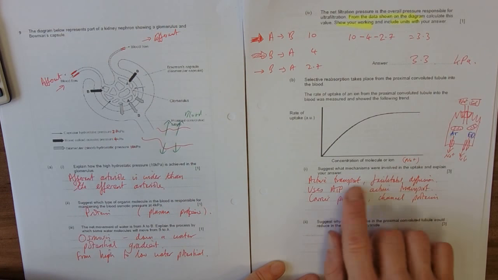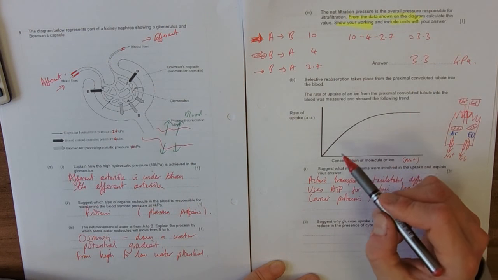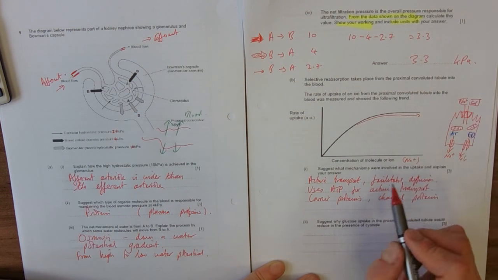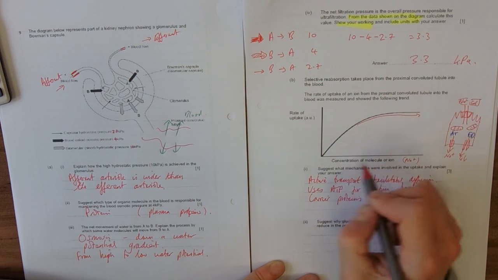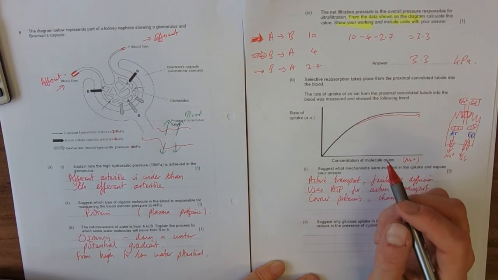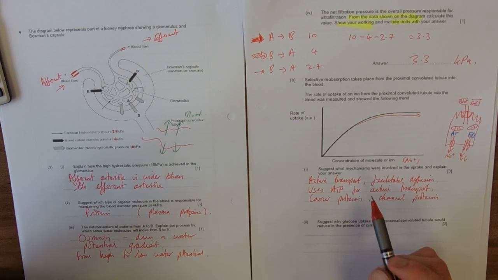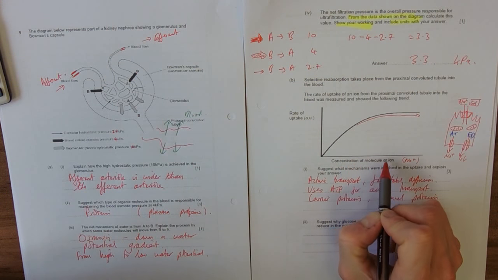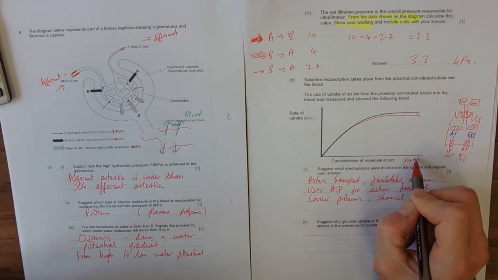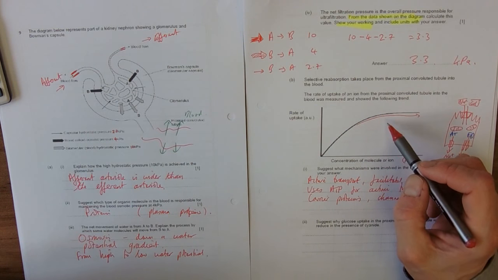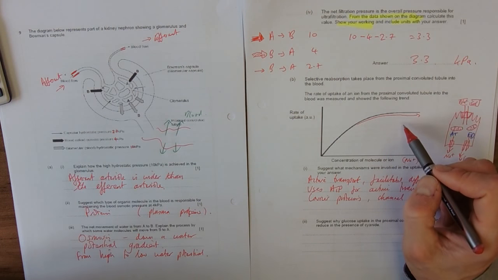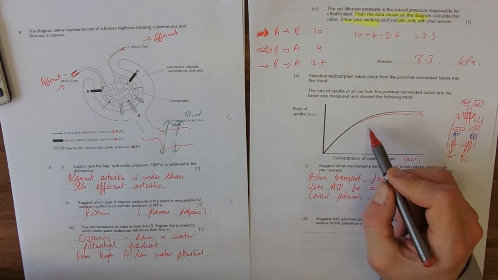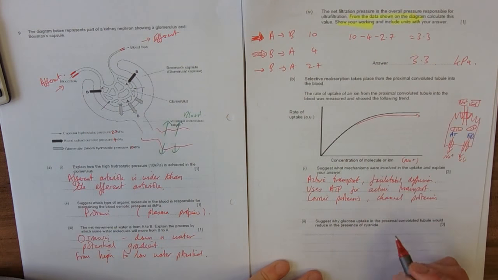So we've suggested some mechanisms, and now we need to explain why this is leveling off. So it's given us this information and we need to use it. Well, if we are using carrier proteins, then as the concentration of the ion that's being transported increases, we've only got a certain number of carrier proteins, and so this will level off when they are being used as fast as they can. So it's a bit like enzyme active sites, but this is transport proteins, but it levels off for the same reason.